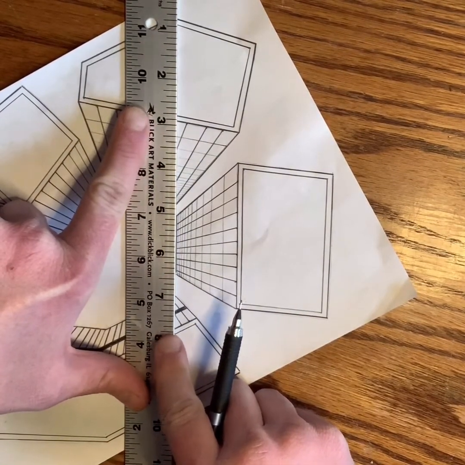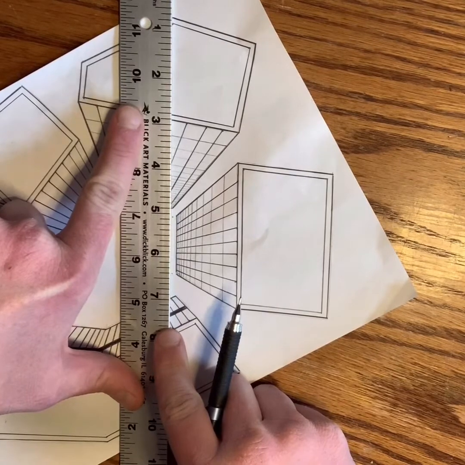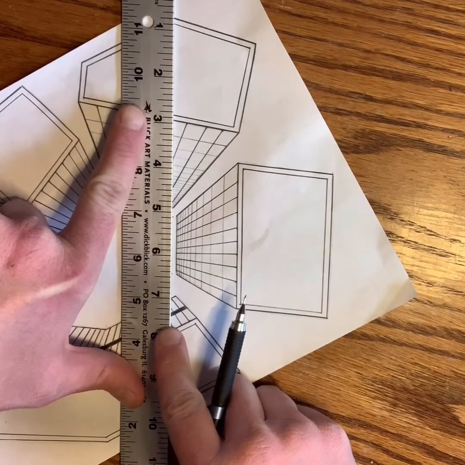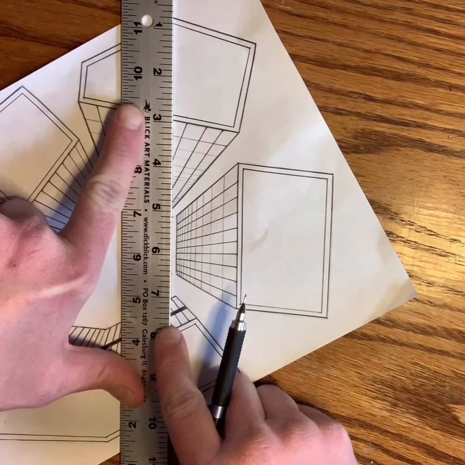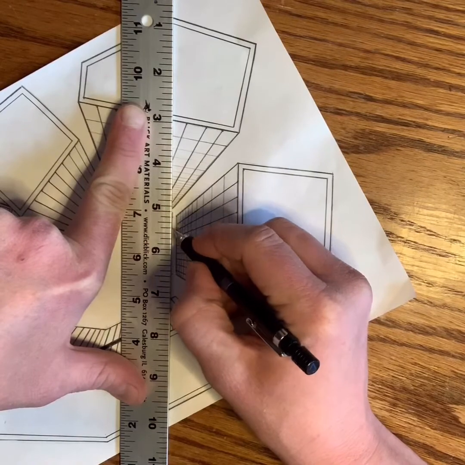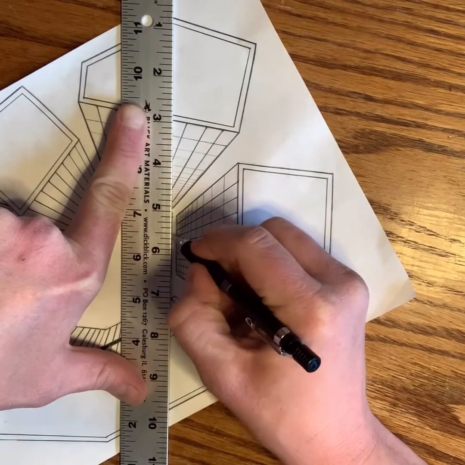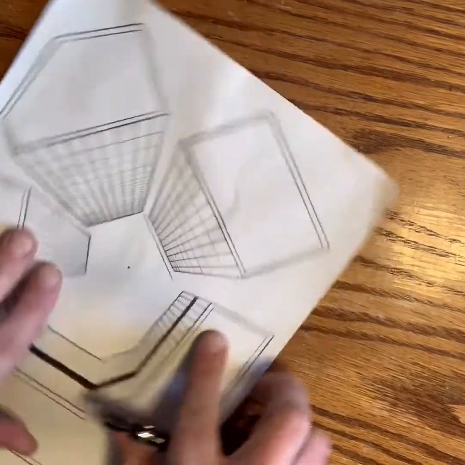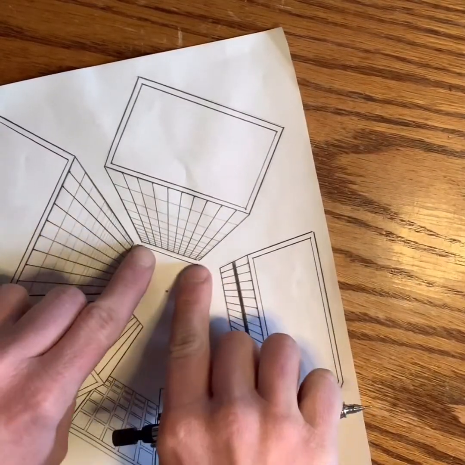So I'm going to line my ruler up, slide it away just a little bit until I hit those dots. And then when I illustrate the sidewalk, I'm going to draw this so that it's a little bit wider than the width at the ground level for this building. So just a little bit wider than the width of the ground level.